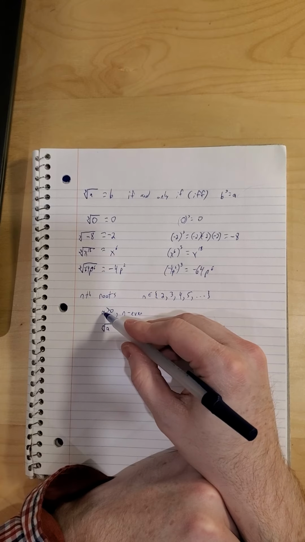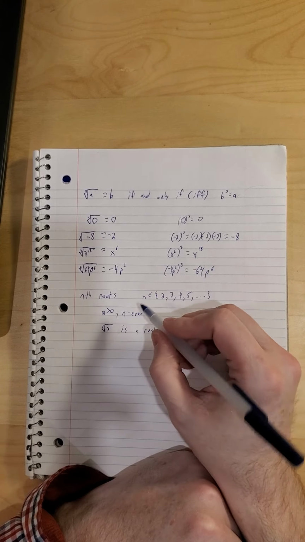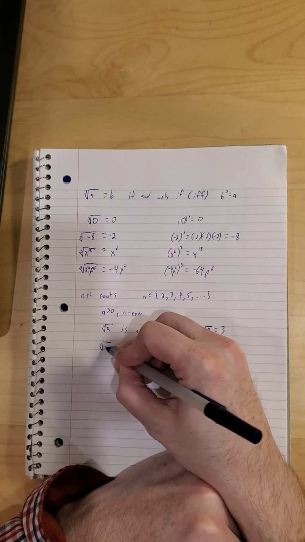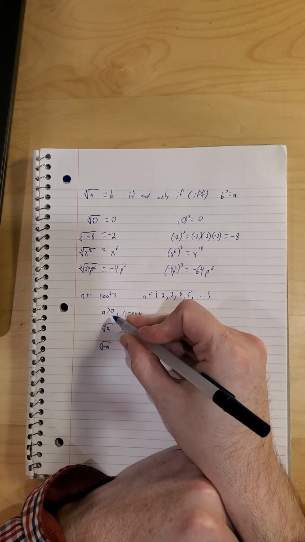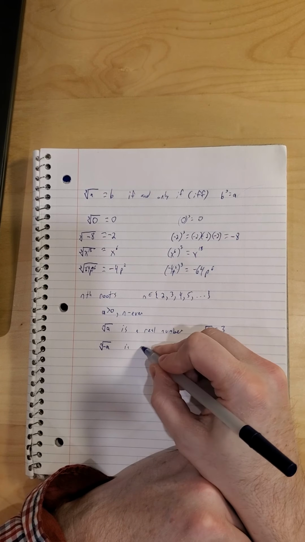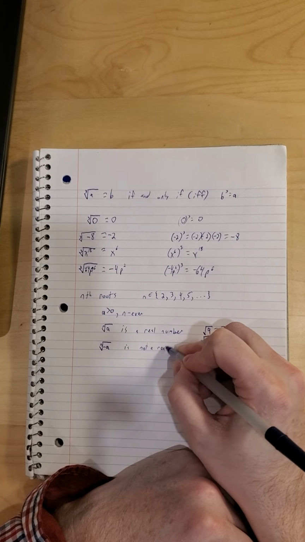Same rules. A is greater than 0, in other words positive. N is even. If I take then the nth root of the opposite of a, the opposite of a positive is negative, then we know this is not a real number.